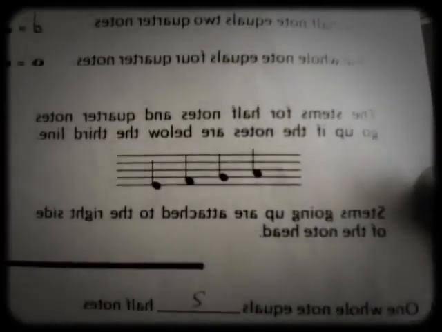That would be the equivalent of a whole note, but it's just quarter notes running down. And quarter notes running up. It really only works whenever you're reading music.